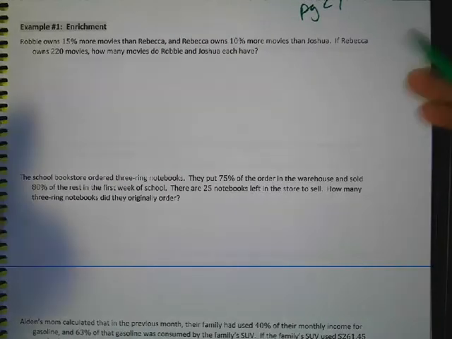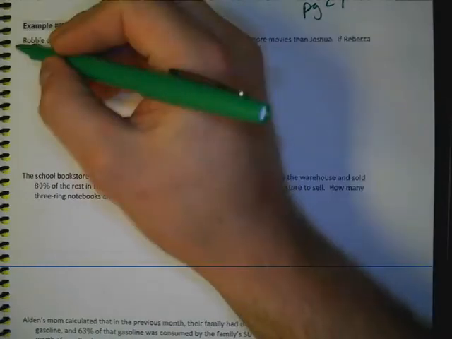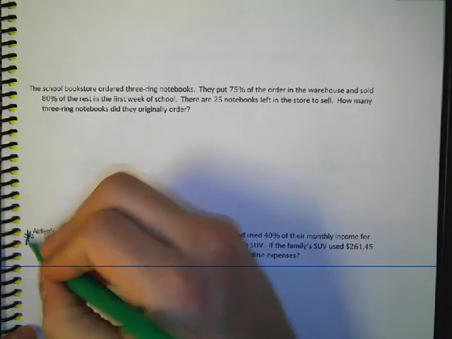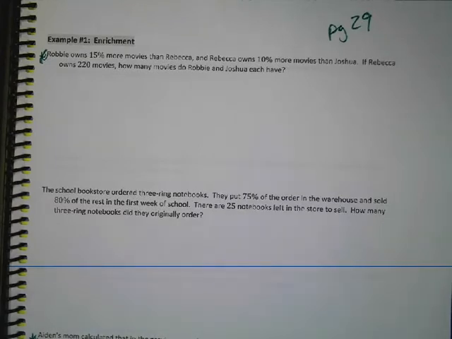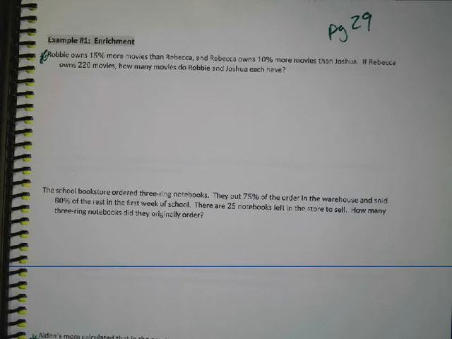So in this first example, there are three problems, and I'm going to model the first one here, and I'm going to model the last one. And these are really multi-step percent problems where there's a lot of work that needs to be done, and it's difficult to keep it organized. So let's go ahead and get started here. It's for those of you that really want a challenge, for some of the problems that have been pretty easy for you.